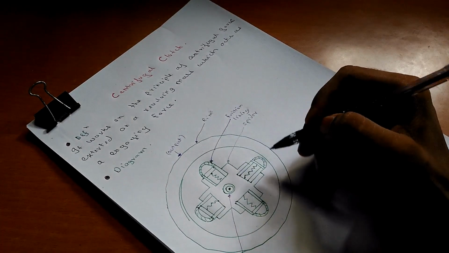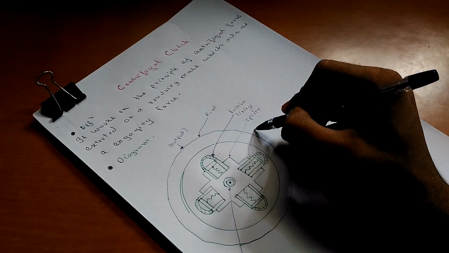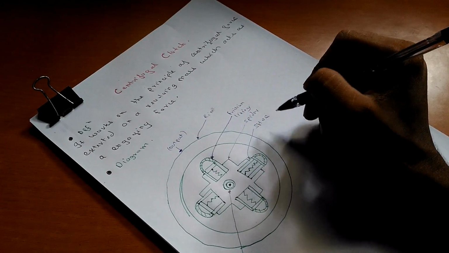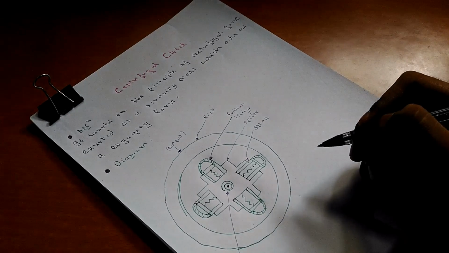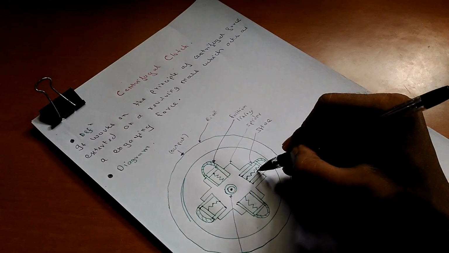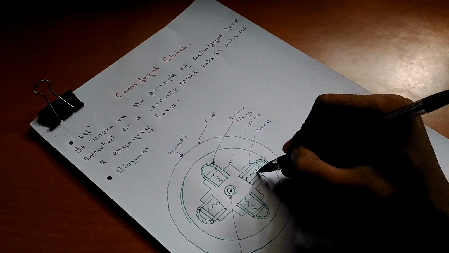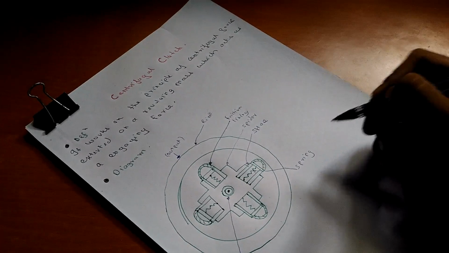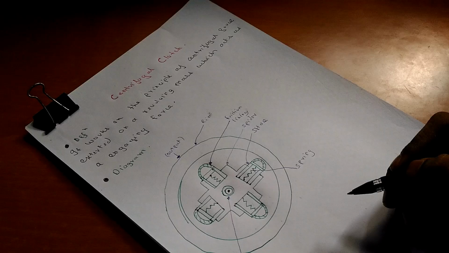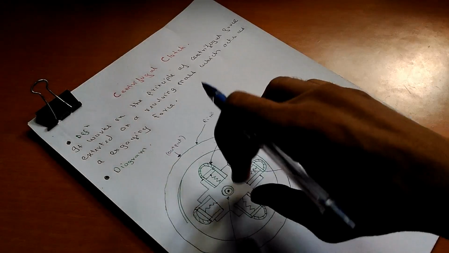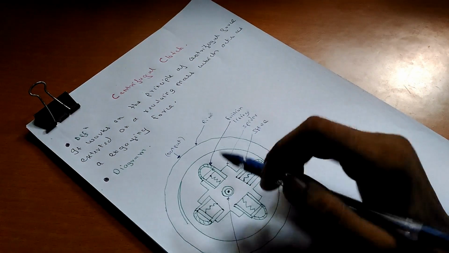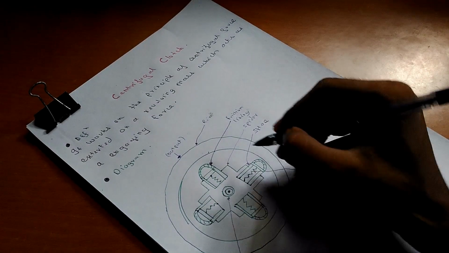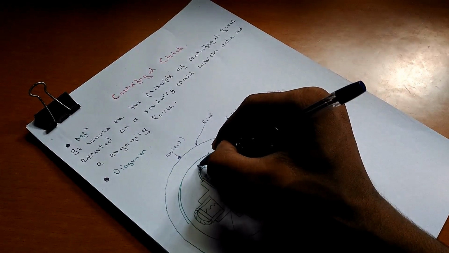After that, this part is called a shoe, and this is the spring. Here the input shaft and the output. Here the power will be transmitted from input to output, and all these will go radially upwards.